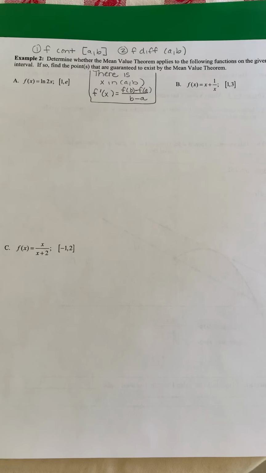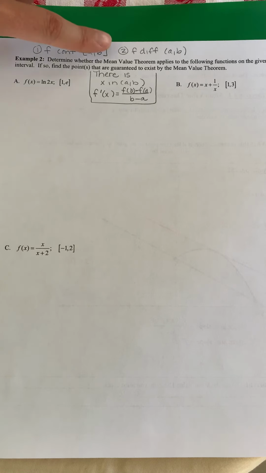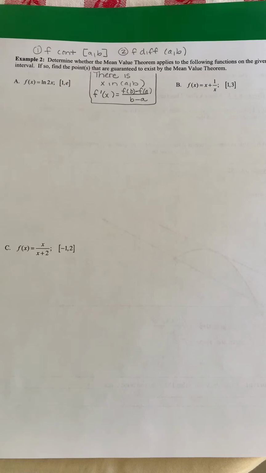We're going to be looking at example 2, parts A and C in your section 4.2 notes. Here we're going to see if the mean value theorem applies. These are the two conditions we need to see if the mean value theorem applies: that it's continuous on the closed interval and differentiable in the open interval.